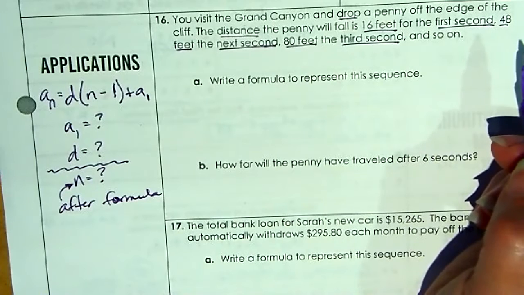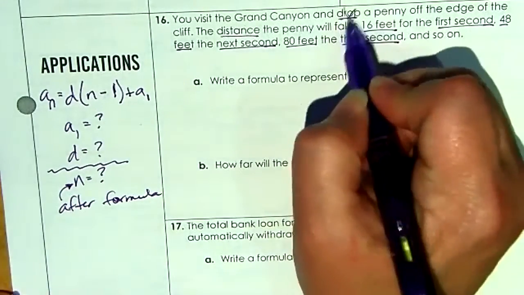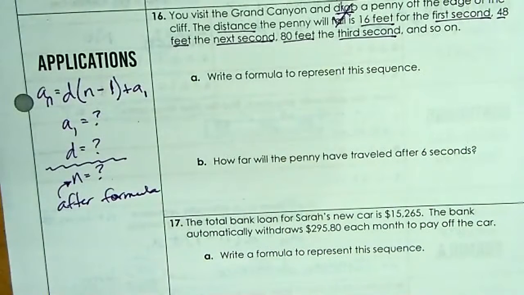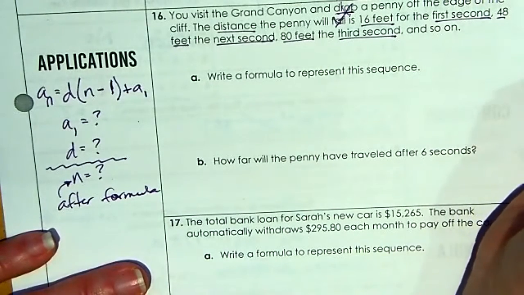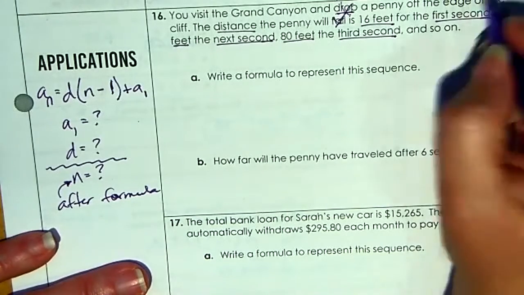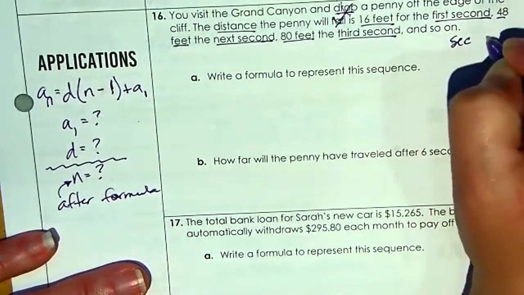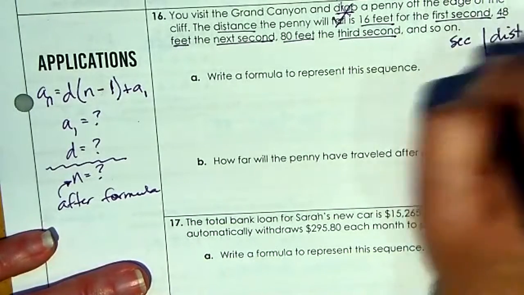So I think we're just comparing the distance, not the direction. So I don't need to worry about the drop part of this or the fall part. I'm just comparing distance and seconds. So when I think about this, the distance depends on the seconds. So I want to make a table: seconds, and then the distance that it falls.